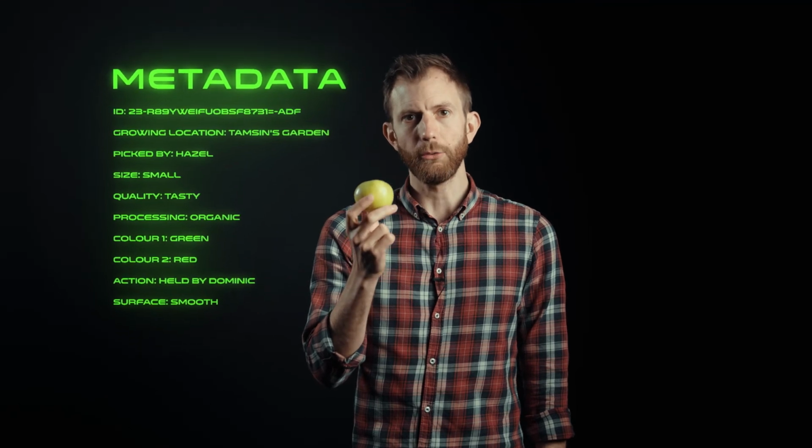Back to my apple. If I start working with it and I decide that I want to describe its surface as smooth, I can create a new metadata field to add that detail. As soon as I do, anyone else with access to the storage can see it and search for it. Your content, whatever it may be, is nothing without metadata. It's the key to finding what you've stored.